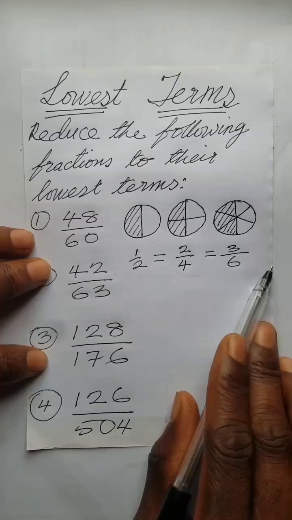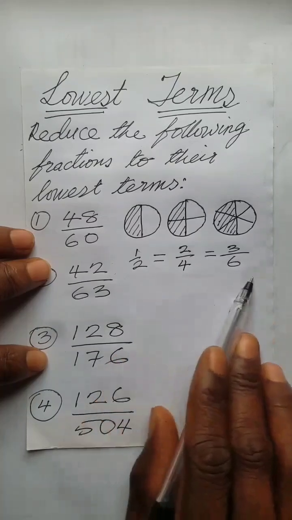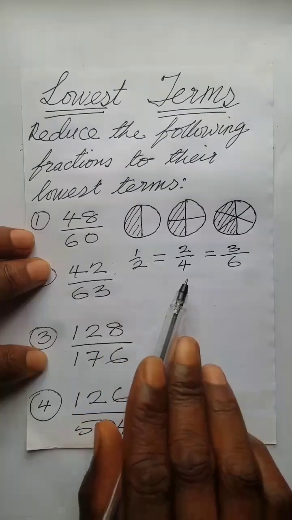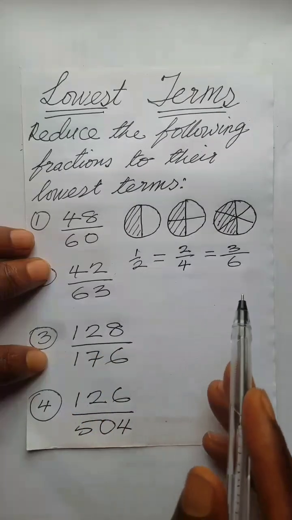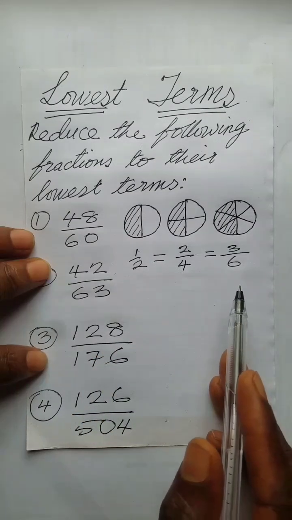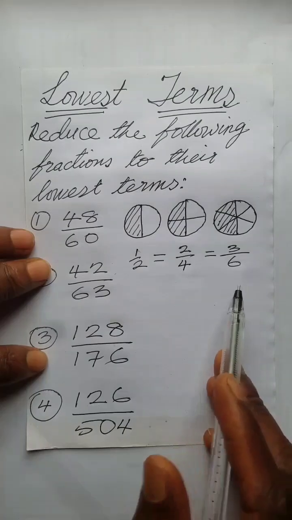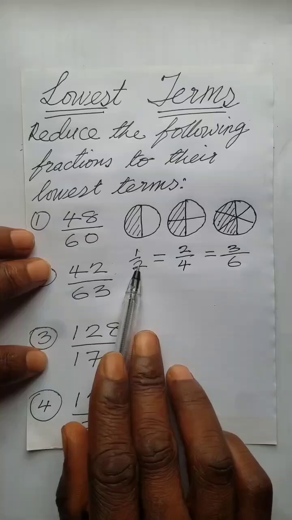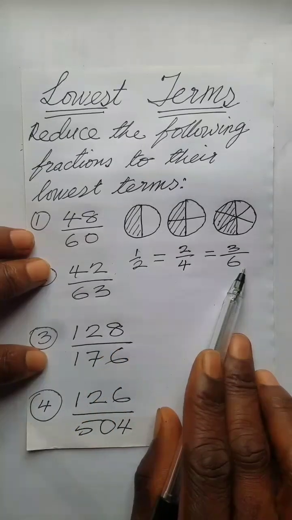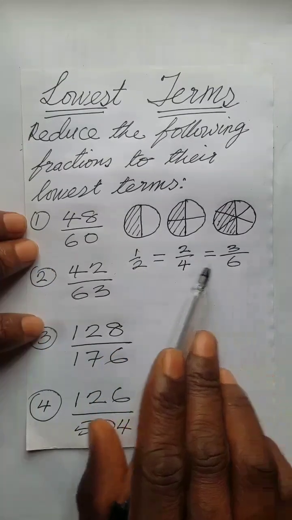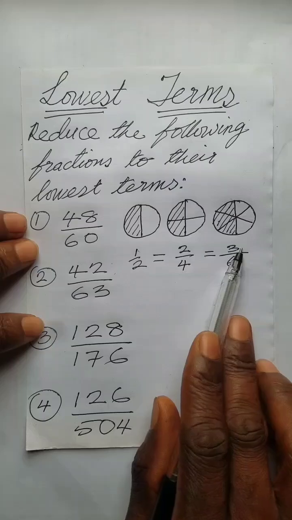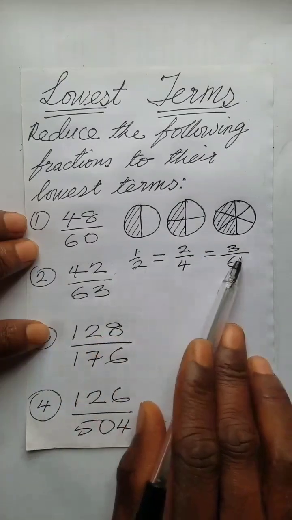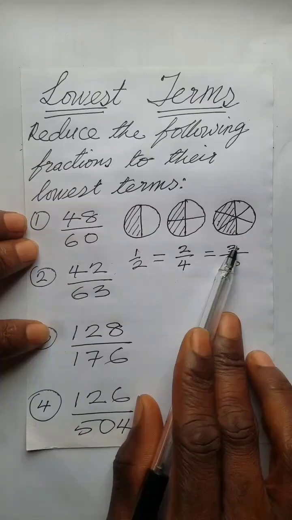So what we are going to do in creating lowest terms is completely the opposite of what we did in equivalent fractions. In that topic, we increased this value and increased this value. But in lowest terms, we will be moving from the highest form of the fraction to the lowest form of the fraction. And we know one way to reduce a number is to divide it.